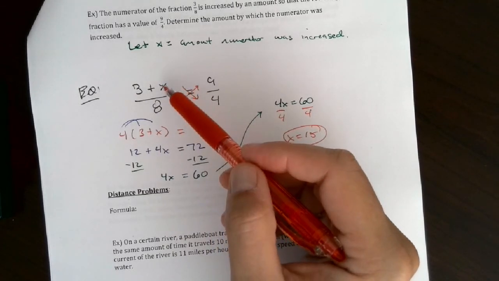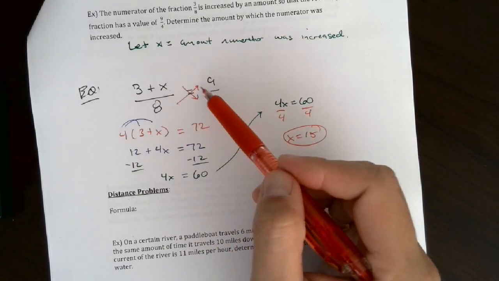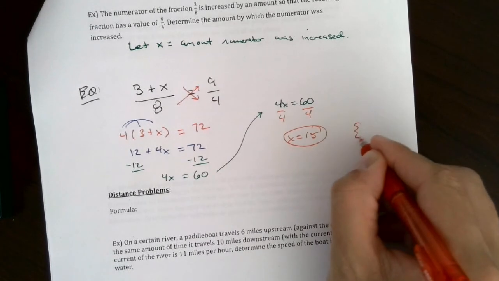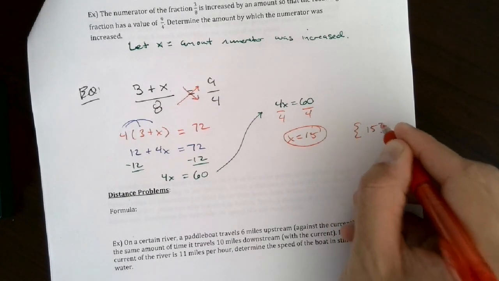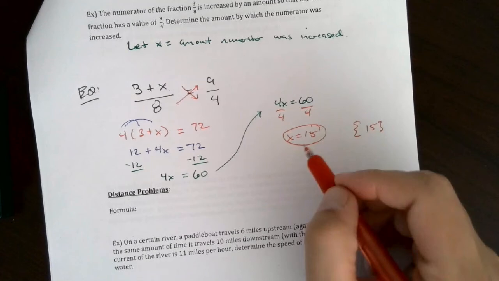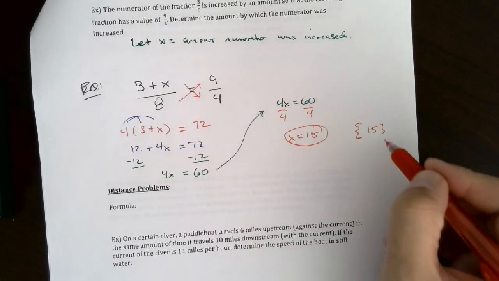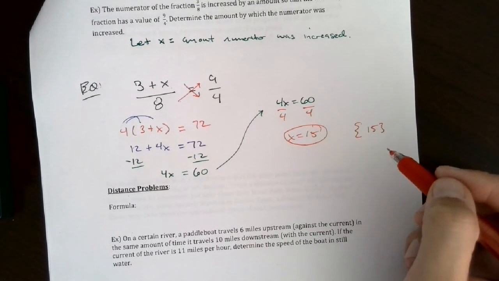So what that really tells us is that if we put 15, 3 plus 15, we would have 18 over 8. Does that equal 9/4? Well, it does if you reduce it. So the solution set here is just 15. You can write it as x equals 15. If we ask for set notation, make sure to use curly braces on both sides and the value in the middle.